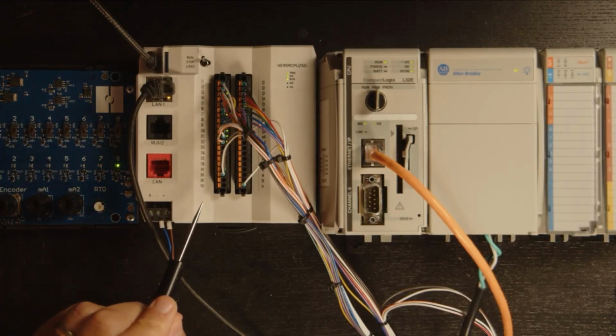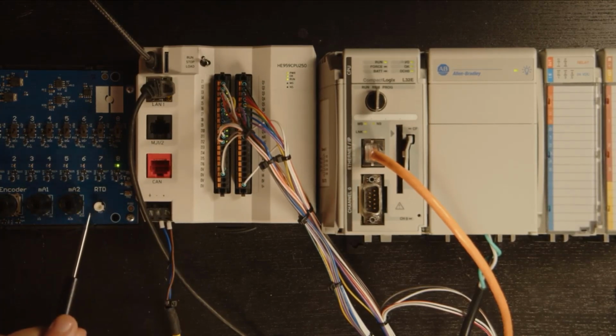So here is our CPU250. It is wired up to our I/O stimulator. Now this happens to be a first generation model. It works with exercising the I/O, the digital inputs and outputs, analog.